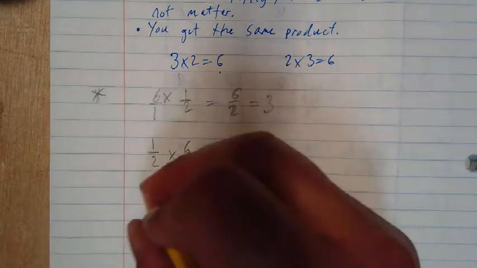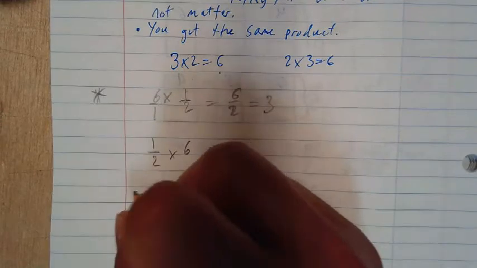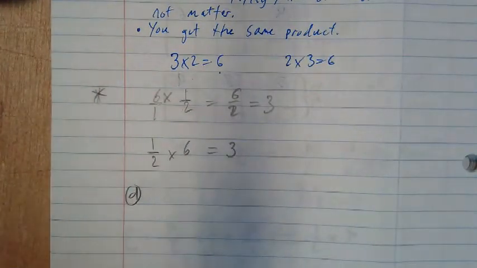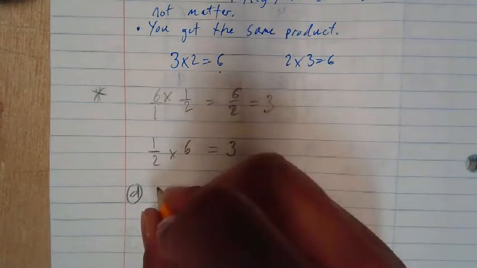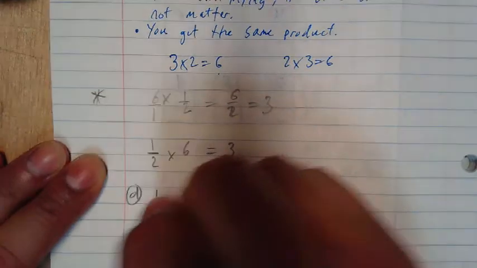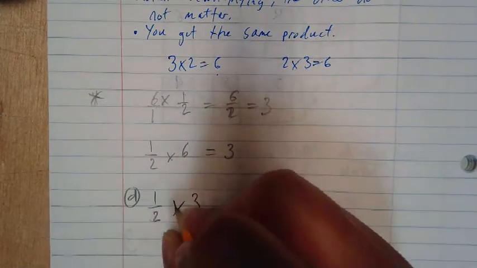Now, let's go ahead and get started with something real fast. Let's do letter D. With the other example, we have 1/2. I wrote 1/3. Not the same thing. 1/2 times 3.